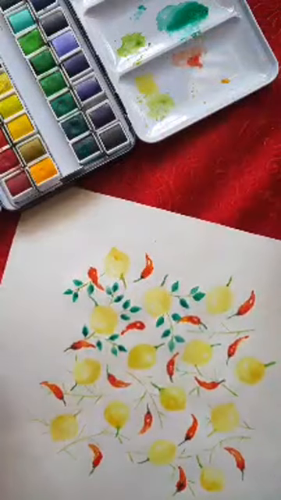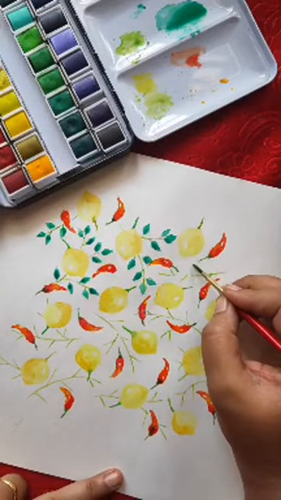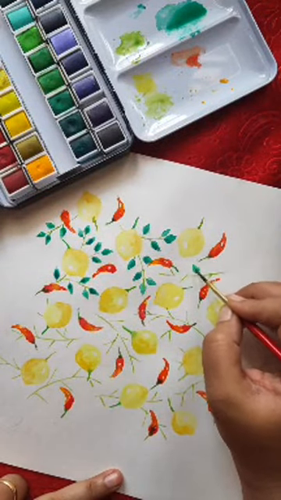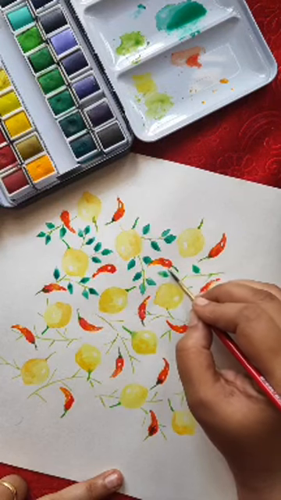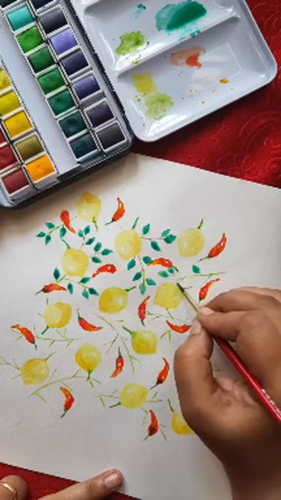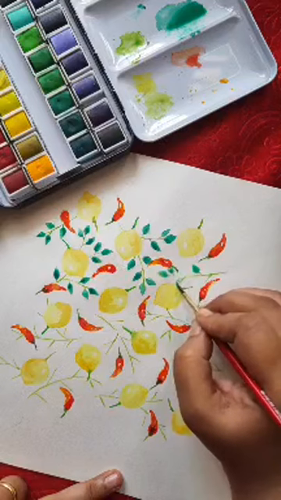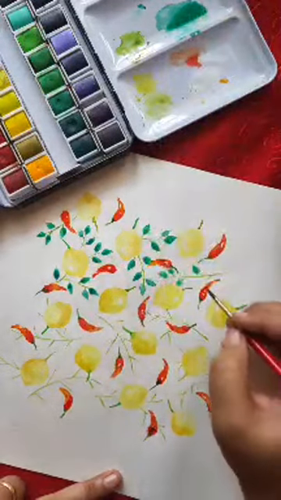Moving on, push this back a bit. All right, there are some leaves here. Now this is a leaf that's only going to be partially visible because it was hidden behind the lemon or the chili in this case.